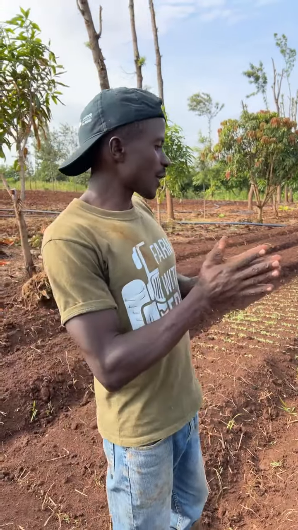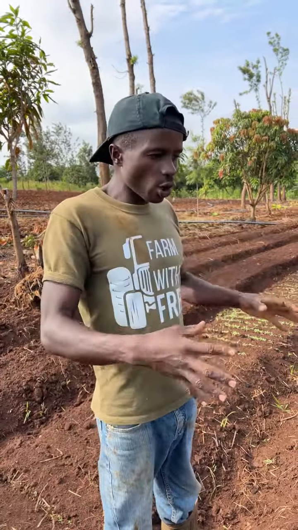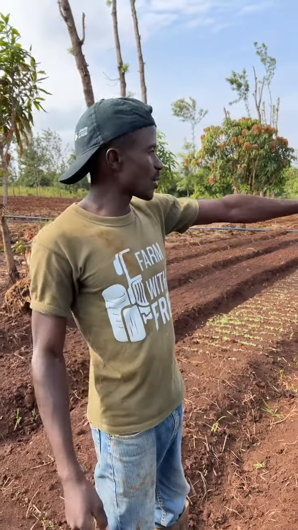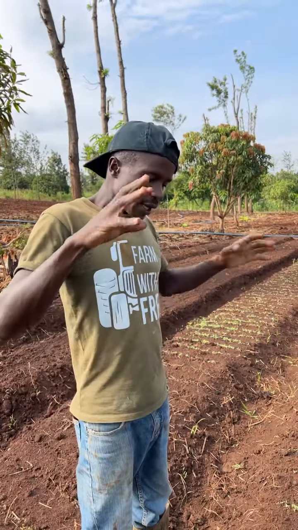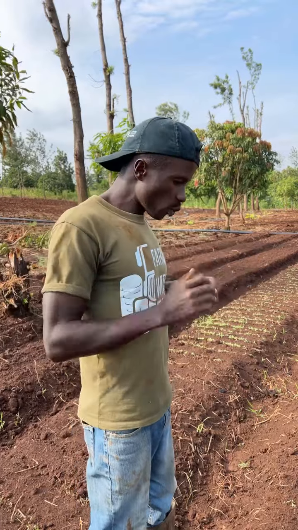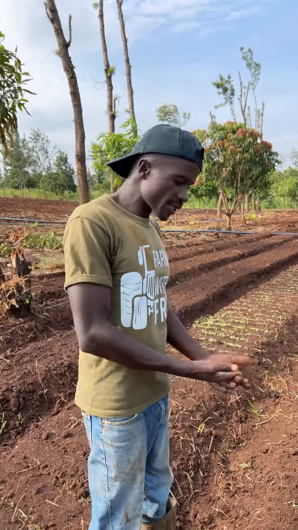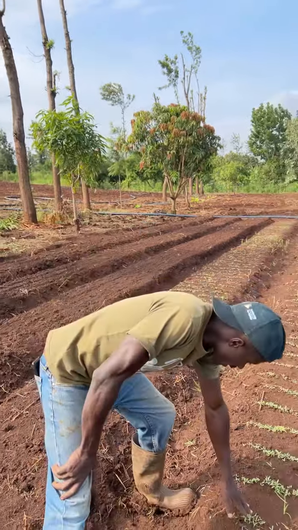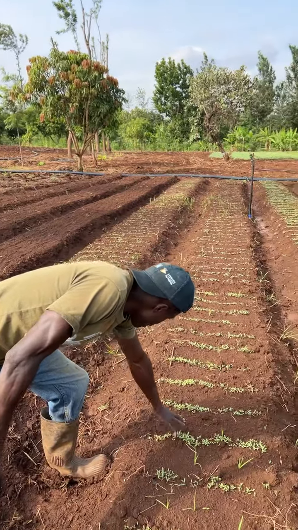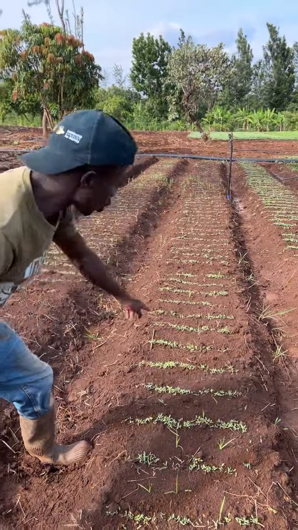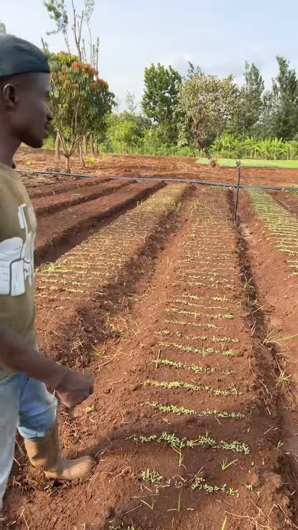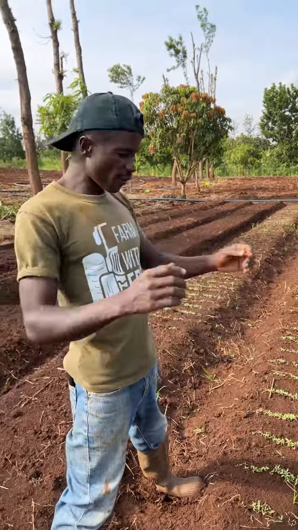Still on the raised nurseries, or just nurseries in general, like I told you, I'm going to show you the sunken one when you go to that area. There are a few things you need to check with your nurseries, because this is where we raise our seedlings. As you can see, the seedlings have just germinated. They are many, and they are competing with the weeds. The weeds have also started germinating. So one is to remove every weed.